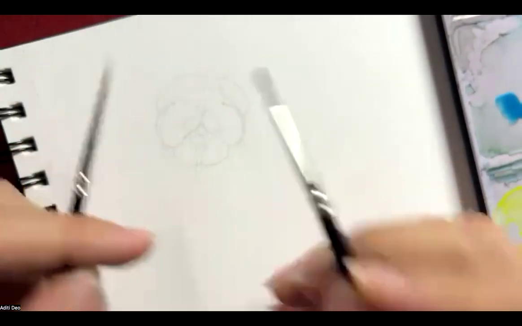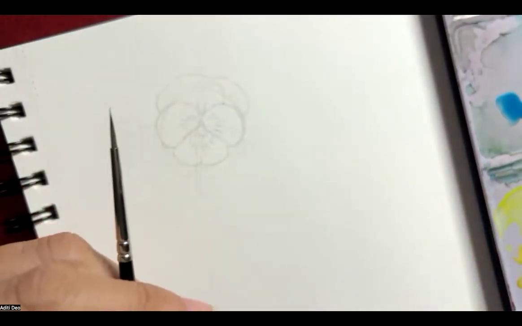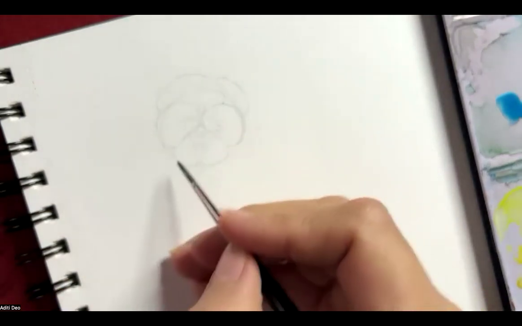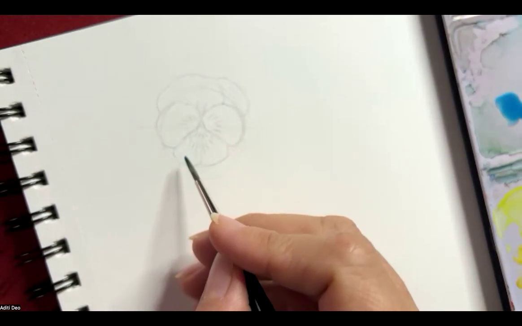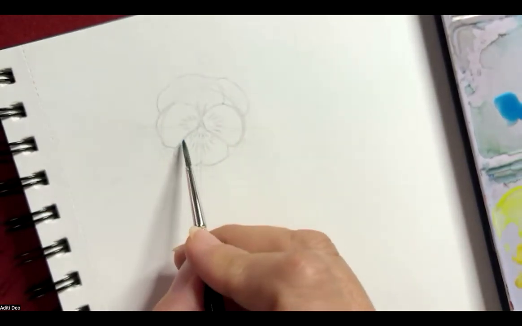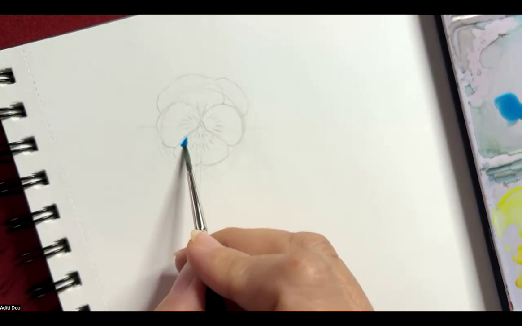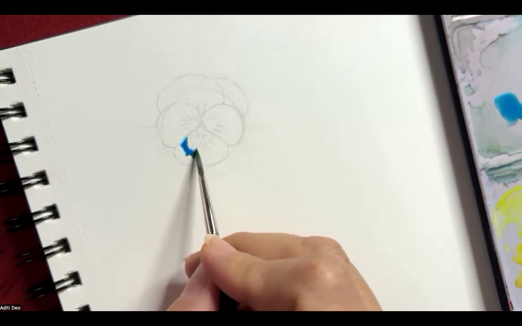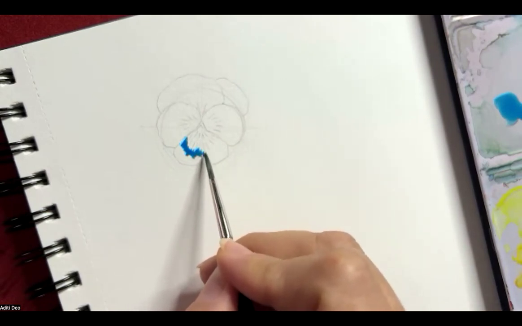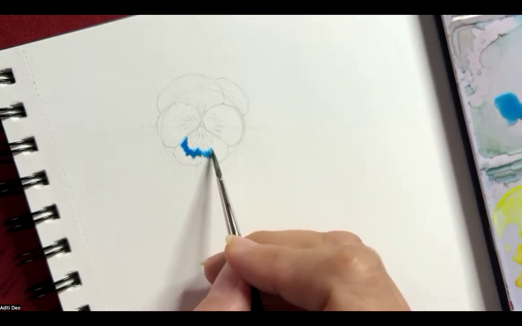This is one application, this is second application. So I am leaving a little gap from that fenced line. And I am marking, placing my cerulean blue in the shape that I see that white shape in.